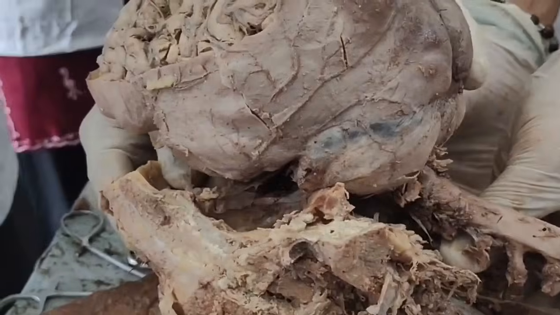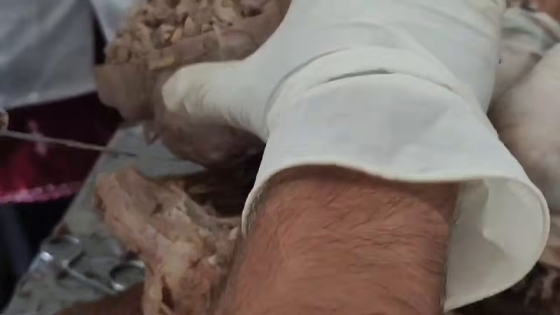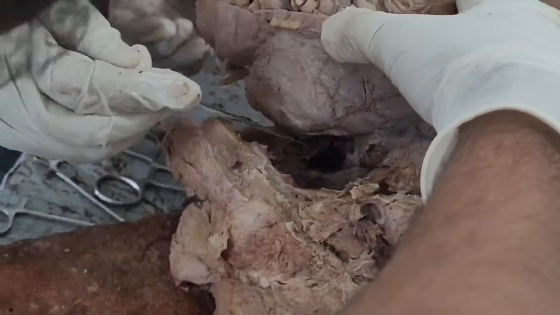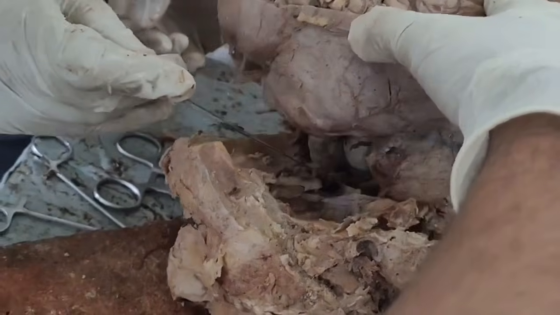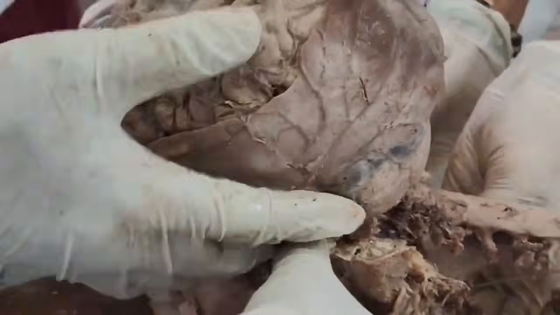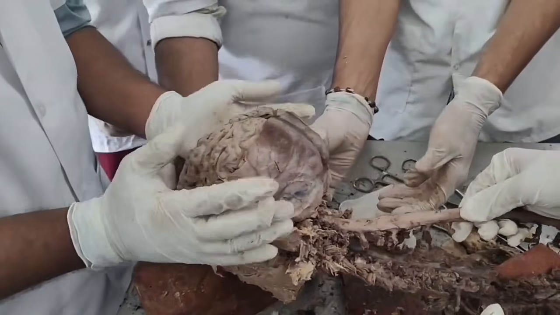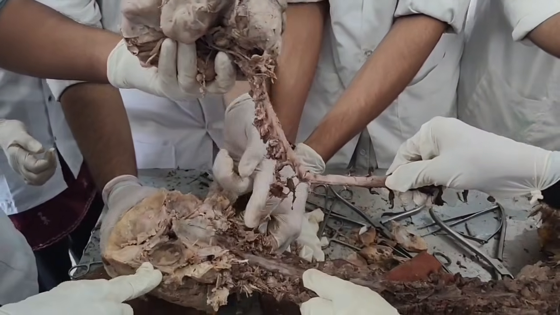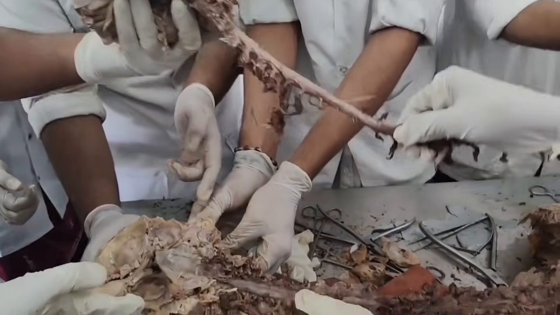Scalpel. Done. Removal of the brain with spinal cord.